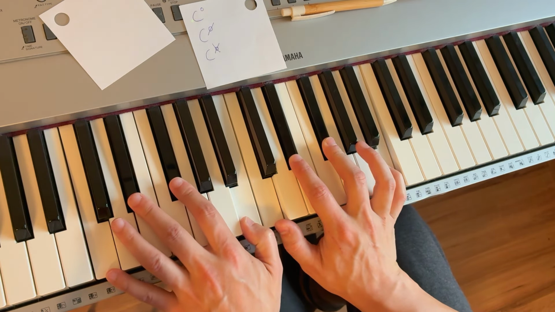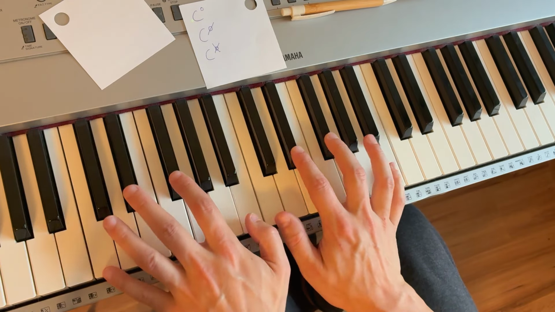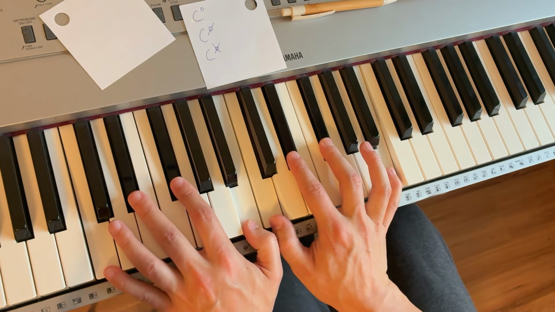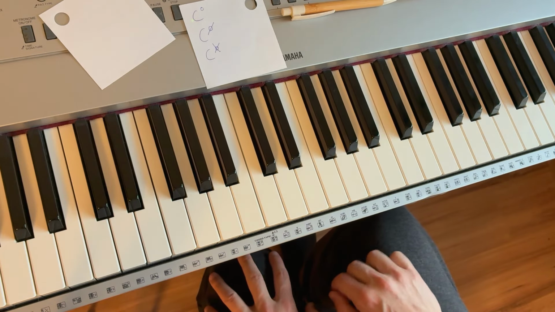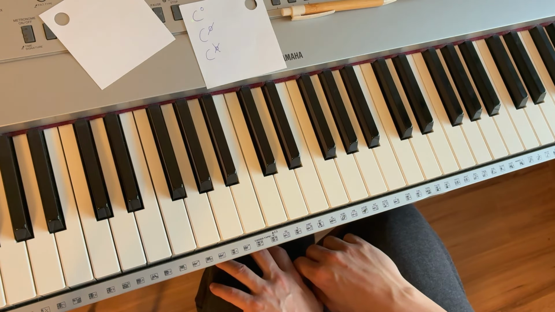I propose that if there's any music theory nerds listening. What is wrong with that? What would you say about that? I think it's great. I would use that a lot. Anyway, that's about the diminished stuff.